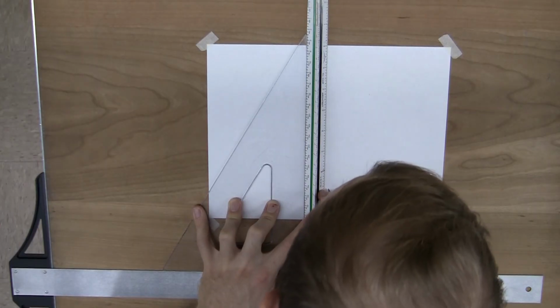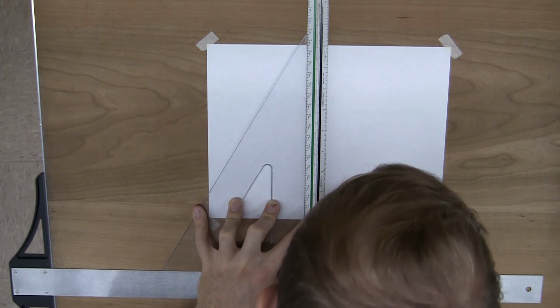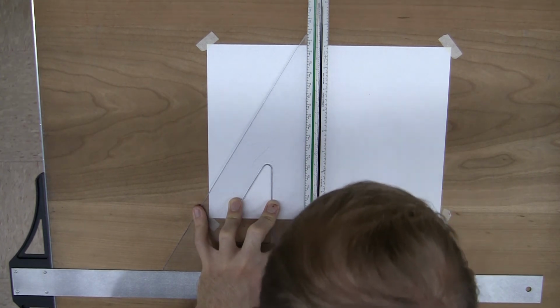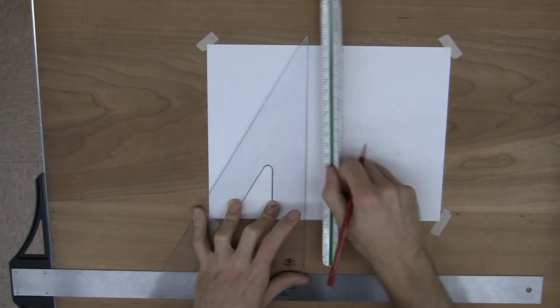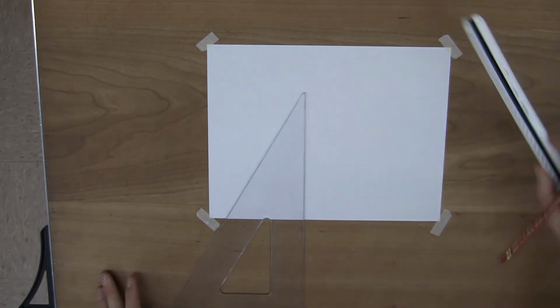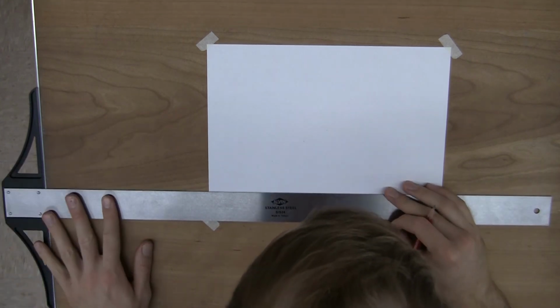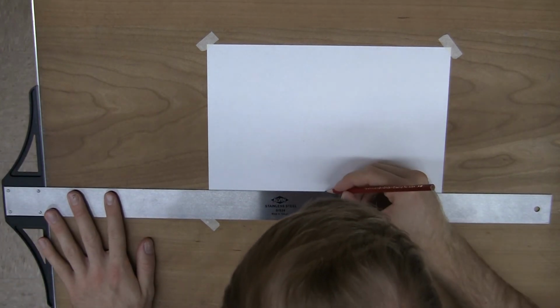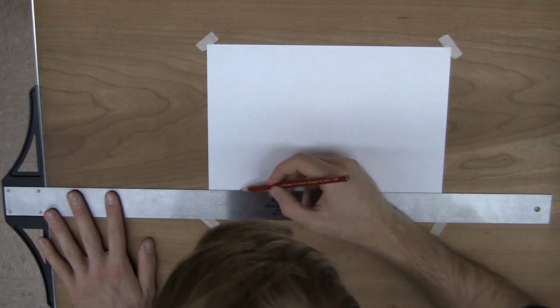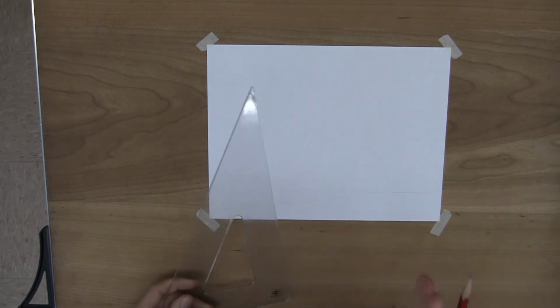And with our pencils, you just kind of, not guess, you know where it is, but you put your pencil right in between those 2 marks, and that's a 1/32 of an inch. I'm going to draw a light line, just so I know where it is, and now I can continue.